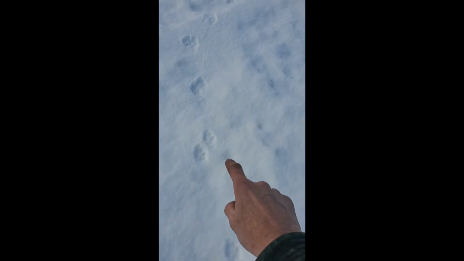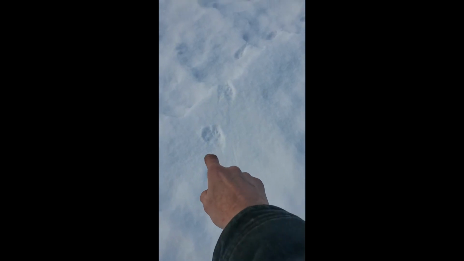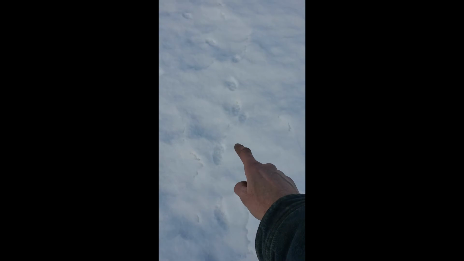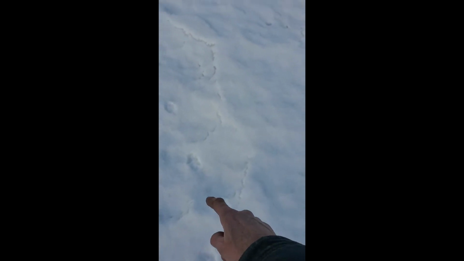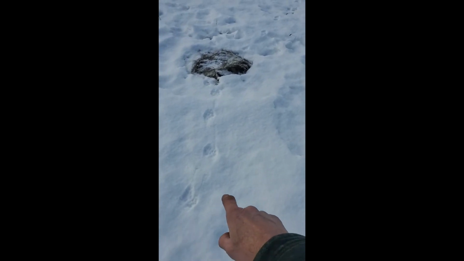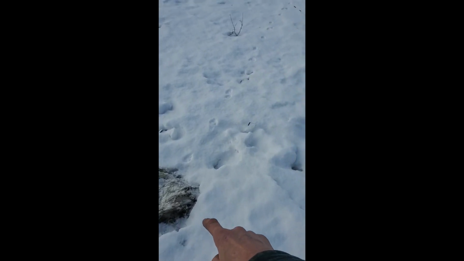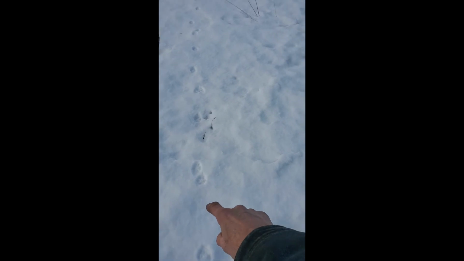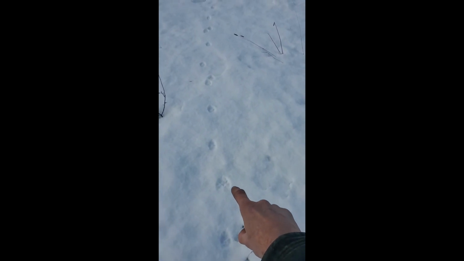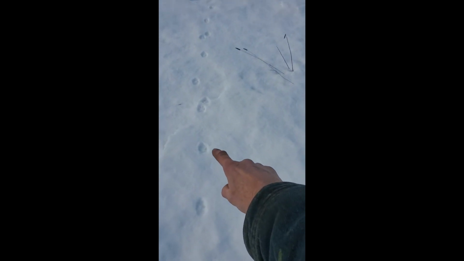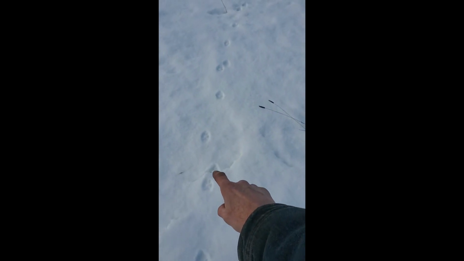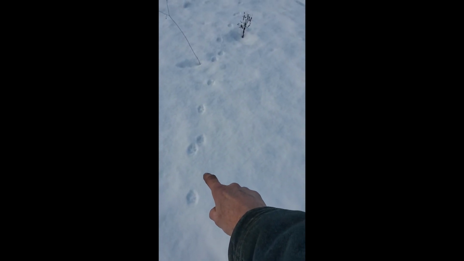Front, rear. Front, rear, and then a change of direction. And then heading off this way. Still trotting. Okay, and then now here we're into more of a straight on, full on trot. Oh, we're back to lope.